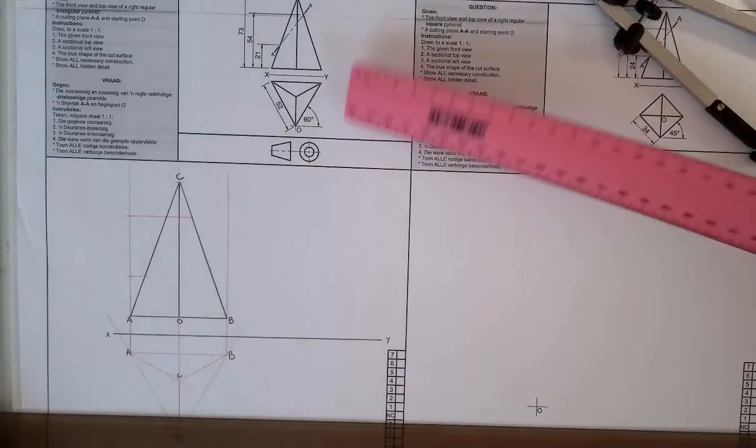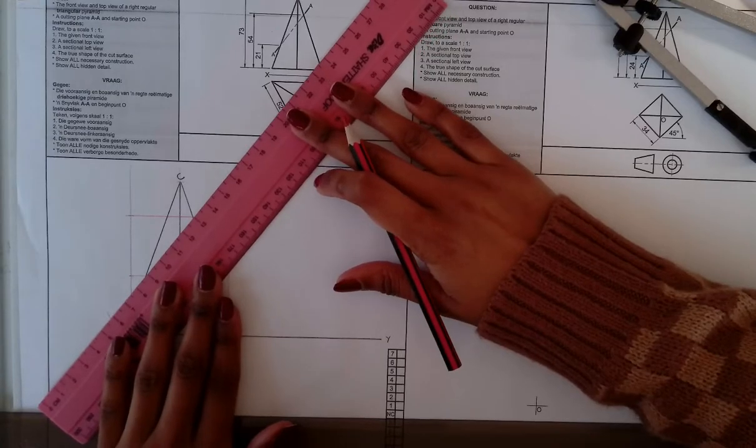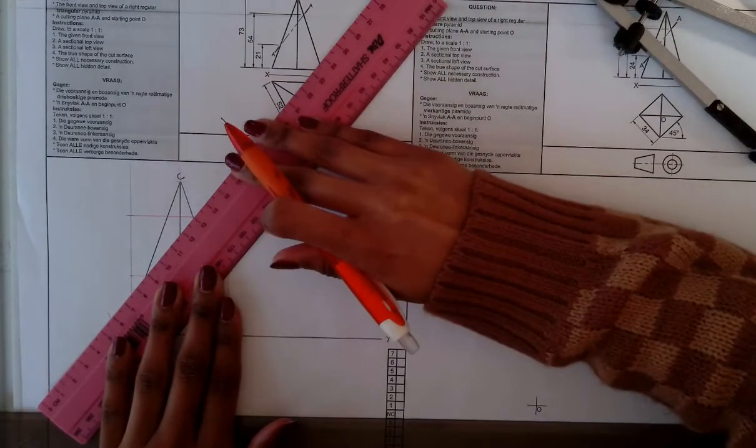So we're going to join those 2 points using a B line.